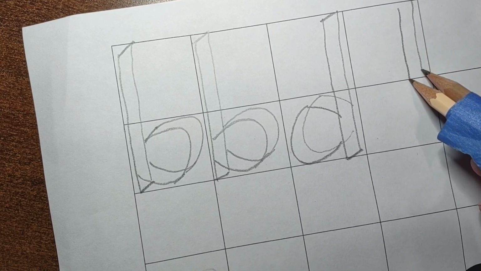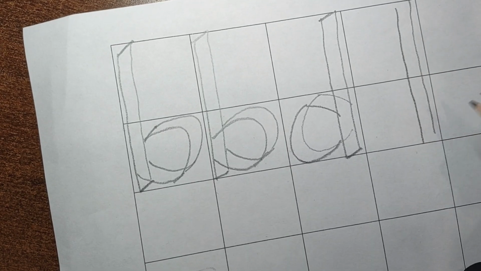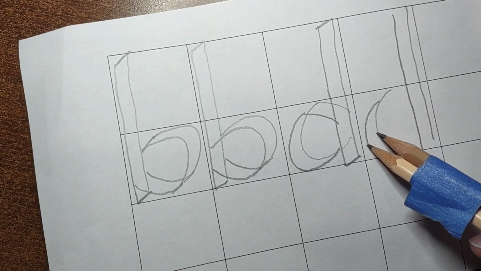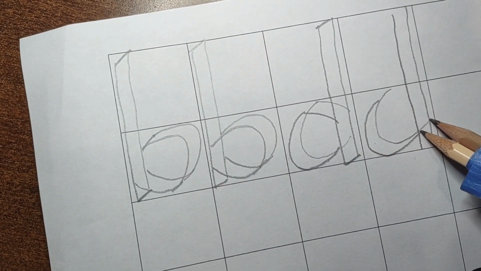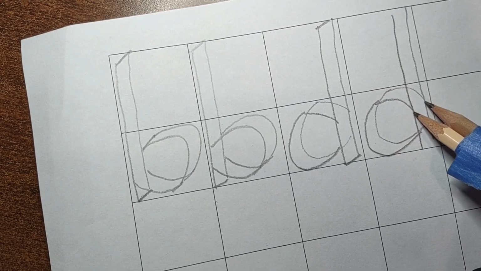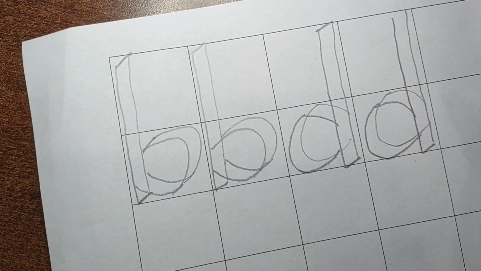Let's look at that one again. Bring it down on this side. Let's make the O. And now let's close it. There's our D.